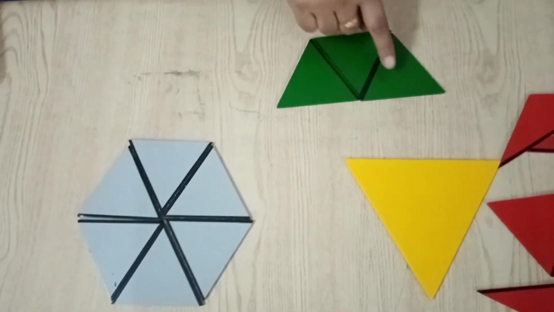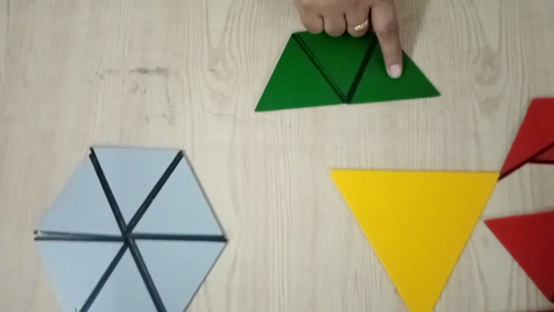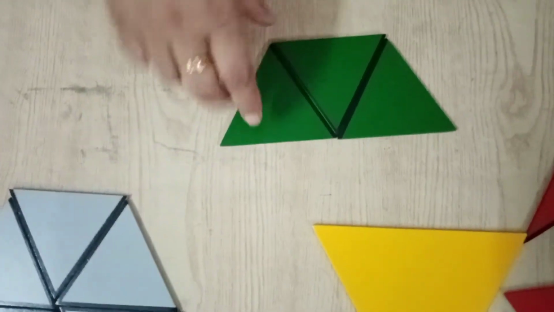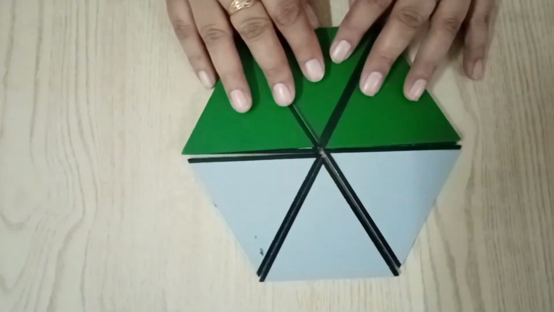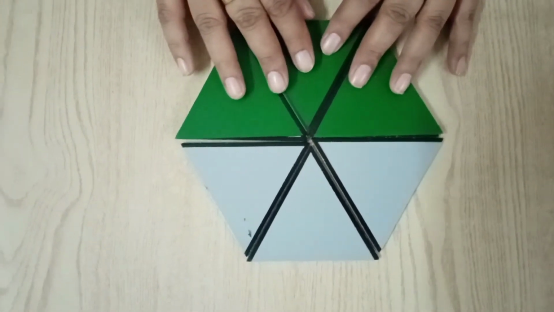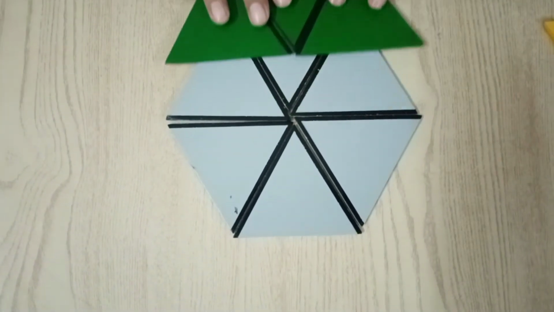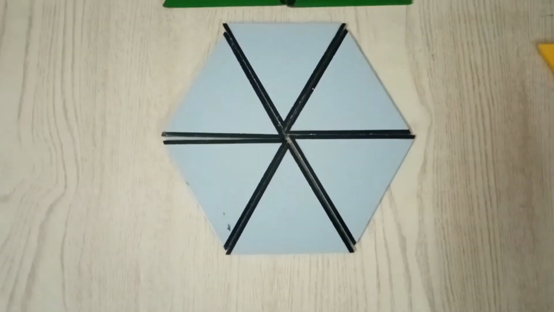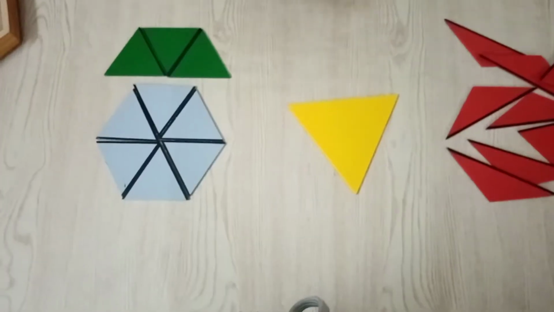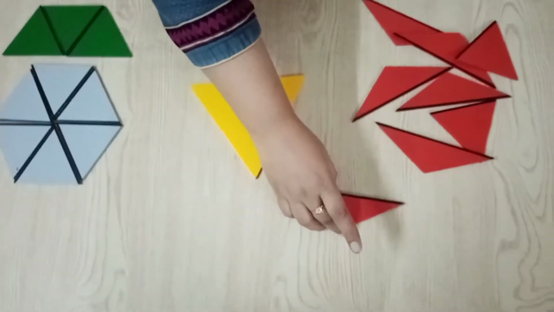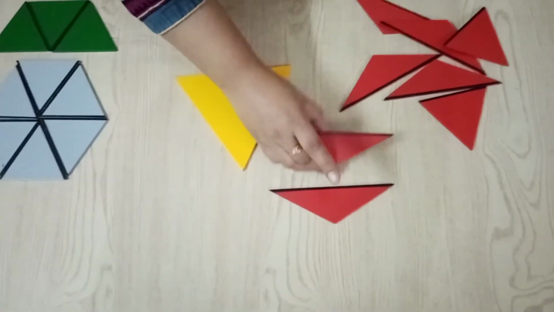So three equilateral triangles are making one trapezoid. We can also match this gray trapezoid with green trapezoid as well. Trapezoid and trapezoid.